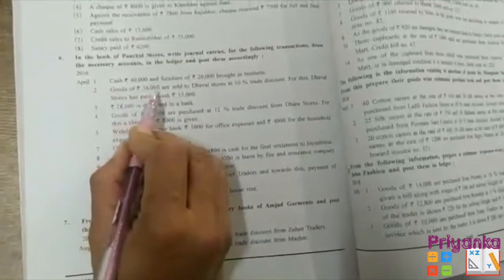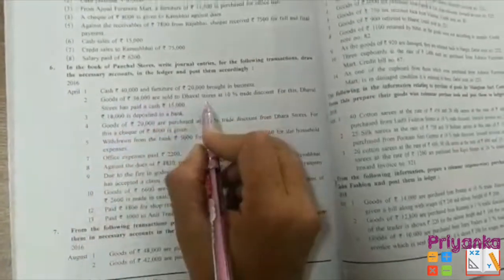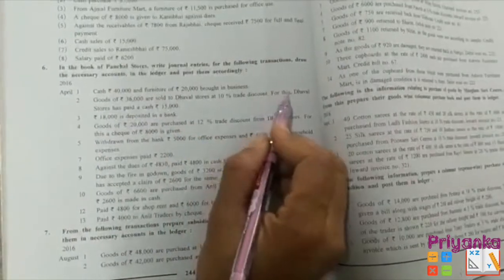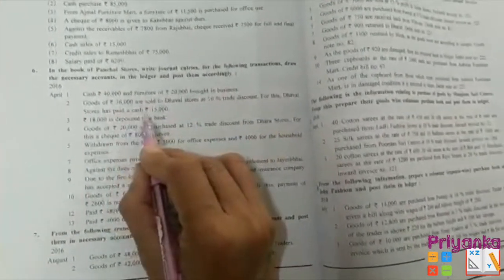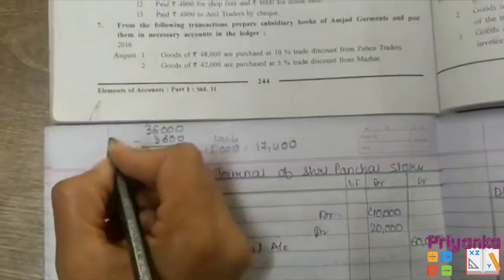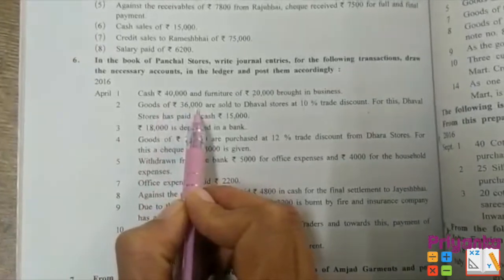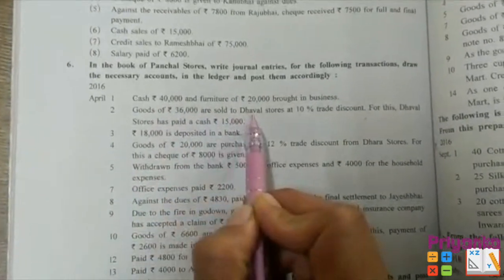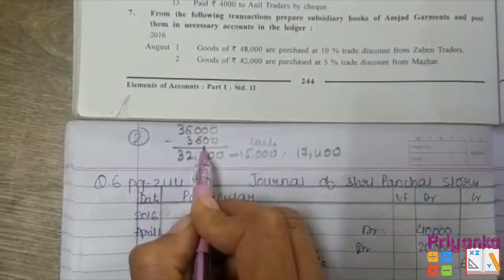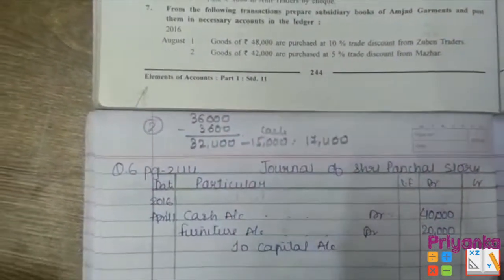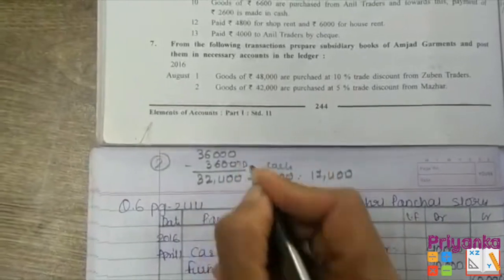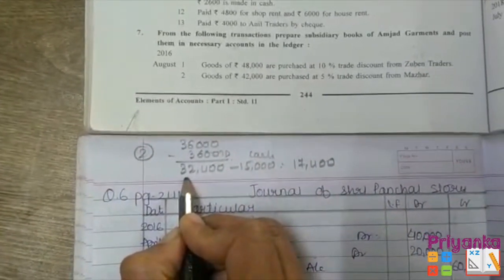Second one: goods of rupees 36,000 are sold to Dhaval Store at 10% trade discount. For this, Dhaval Store has paid cash of rupees 15,000. Here is the calculation of the second transaction. I am repeating again, goods of rupees 36,000 sold to Dhaval at 10% trade discount. So 36,000, remove 10% of it as a trade discount. The amount remaining is 32,400.